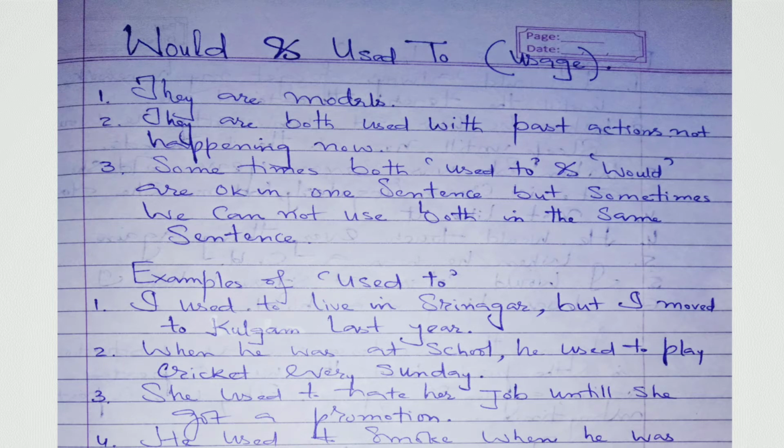First of all, let us understand what these auxiliary verbs have in common. First of all, they are modal auxiliary verbs, as I have said before. Second, they are both used with past actions not happening now: past habits, past situations, past actions, but not for those actions which are happening now.